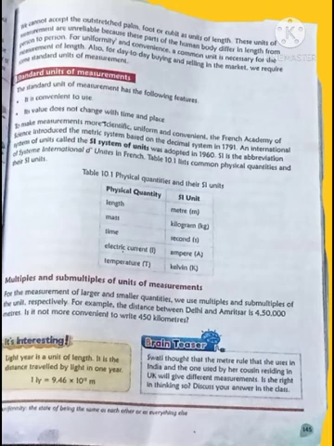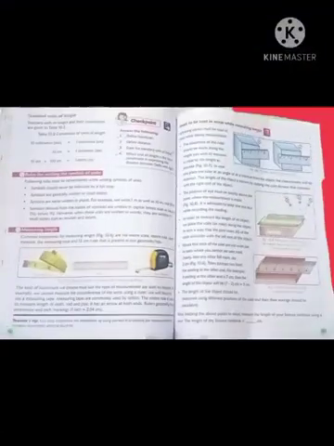Brain treasures. Swati thought that the meter rule that she uses in India and the one used by her cousin residing in the UK will give different measurements. Is she right in thinking so? Discuss your answer in the class. Standard units of length. Standard units of length and their conversions are given in Table 10.2. Table 10.2 Conversion of units of length.